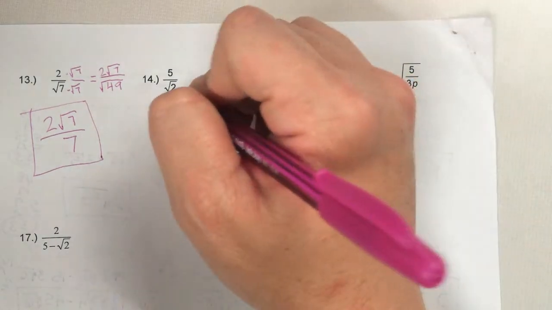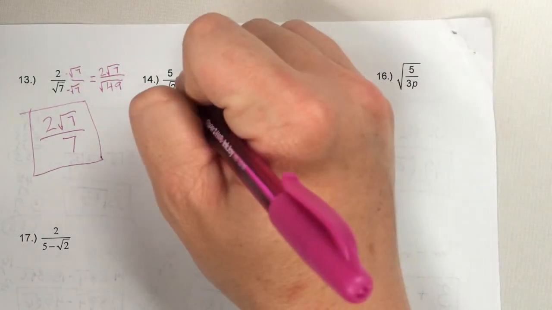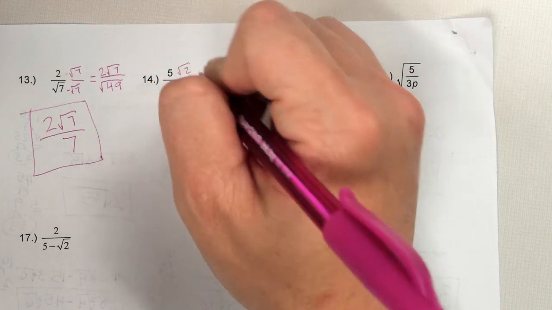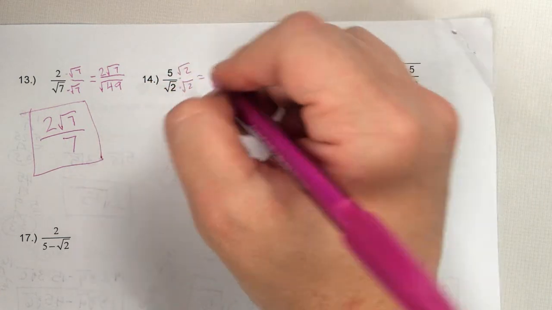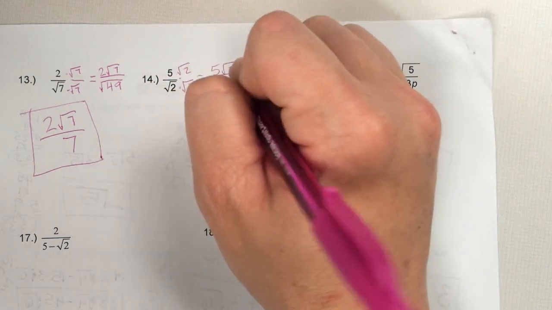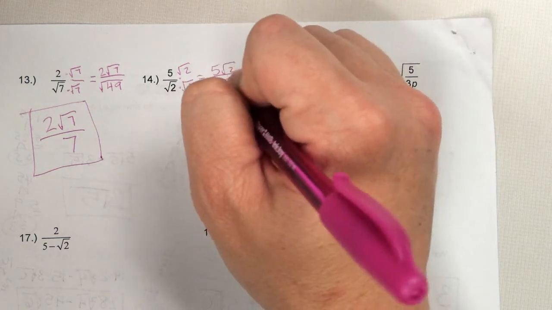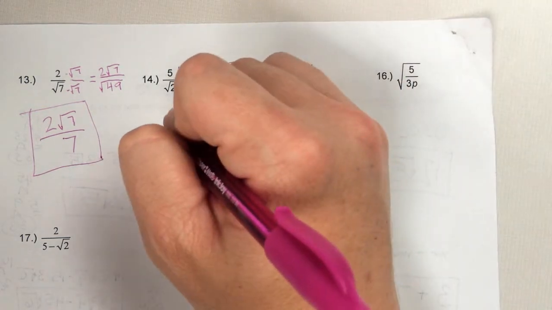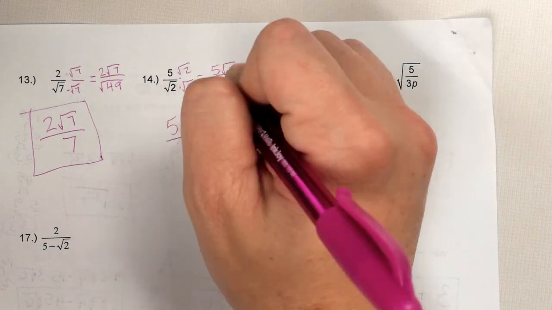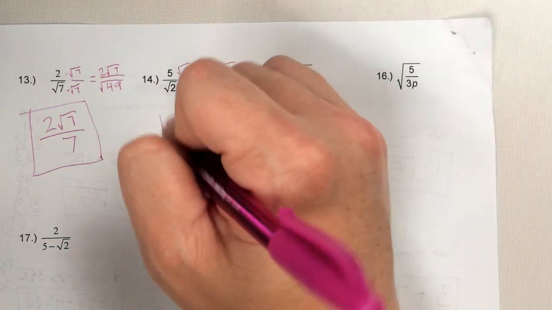So same exact thing on number 14. Multiply top and bottom by square root of 2. And I get 5 square root of 2 over the square root of 2 times 2, which is 4. So I get 5 square root of 2 over 2, because square root of 4 is 2. And 5 over 2 does not simplify.